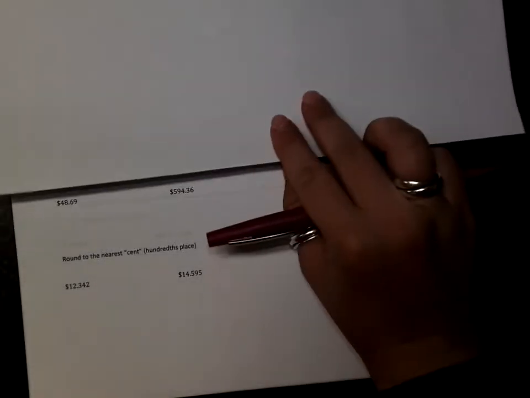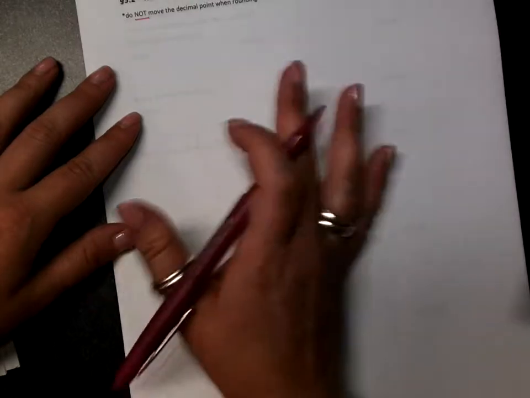Let's keep going to rounding decimals. And this will be very familiar to how we rounded back in chapter 1. Oops. So rounding decimals, do not move the decimal point when rounding. The book mentions that. I've never had any situation where a student moved the decimal point. Keep it where it is. And the same rules apply that we learned in chapter 1.